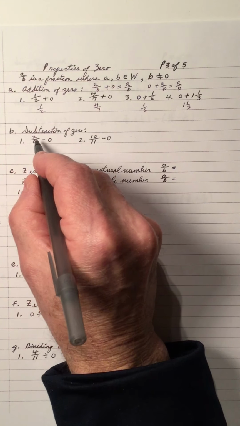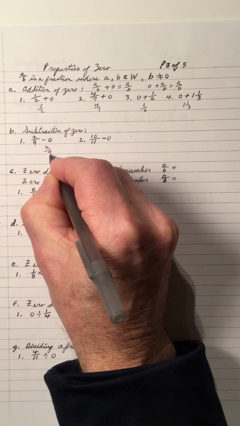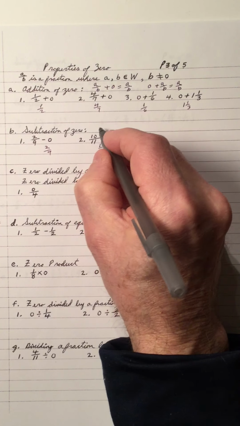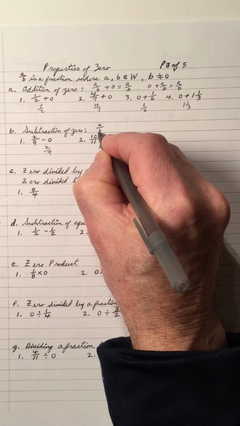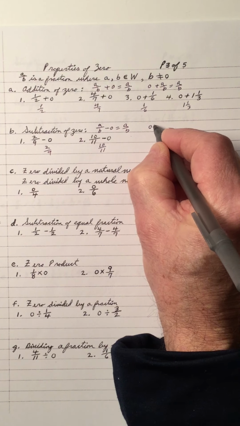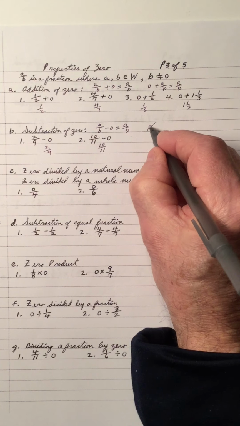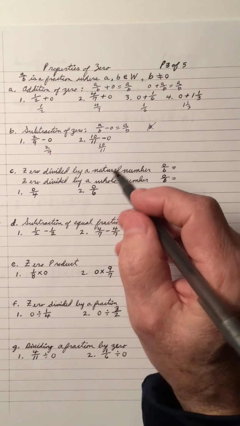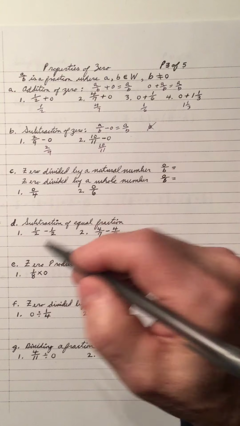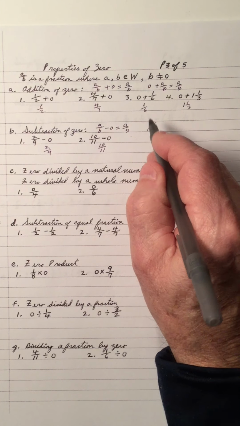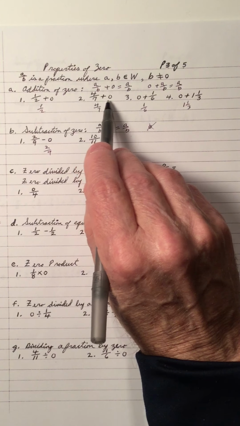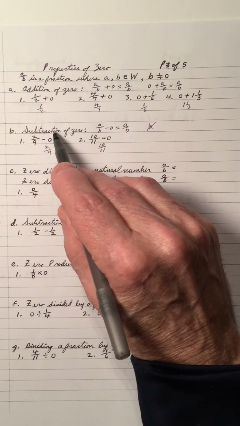Subtraction of 0. 2/9 subtract 0 is 2/9. 10 over 11 subtract 0 is 10 over 11. So subtraction of 0, a over b minus 0 is a over b. And if we reverse it, we'll get a negative. So we can't reverse subtraction. We can't use the commutative property in subtraction, because when you change it around, you're going to get the opposite sign. So it won't work with subtracting by 0. Addition is commutative. You can switch the 0 and a fraction around in addition, and you'll get the same answer, but not in subtraction.